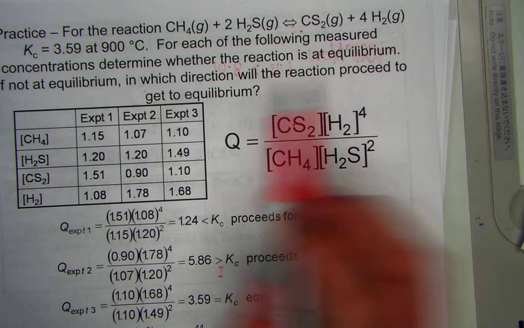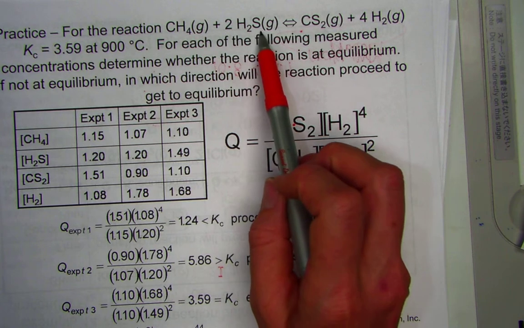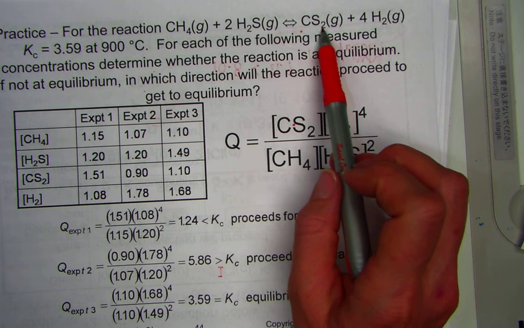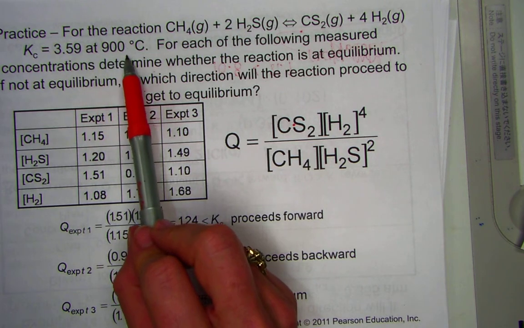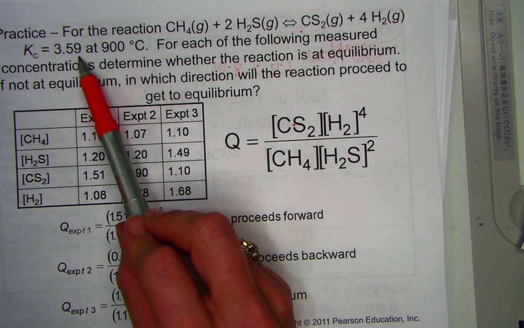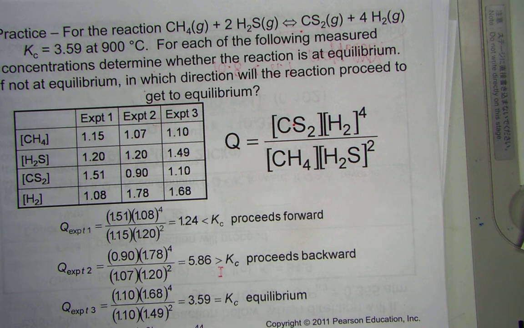For the reaction of methane with hydrogen sulfide, forming carbon disulfide and 4 hydrogens, the Kc is given for 900 degrees Celsius, and the value is 3.59. For each of the following measured concentrations, determine whether the reaction is at equilibrium, and if not, which direction it is heading.